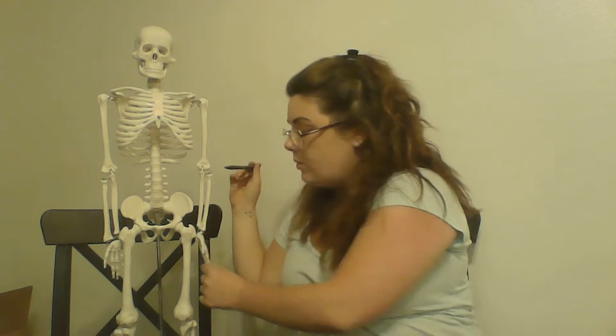So first we'll start off with the body regions and their anatomical terminology. So first on the list is the hallux, or the big toe. Then we have the axillary, or the armpit. Next is the buccal, or the cheek. Then we have the pollex, which can be found right here, also known as the thumb.